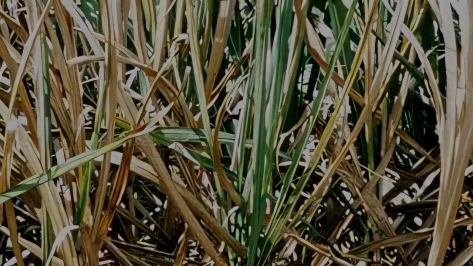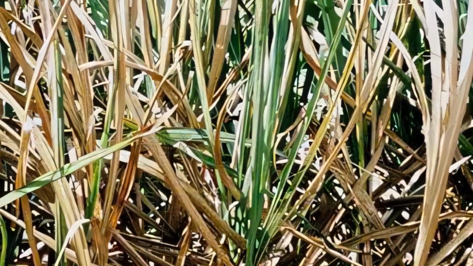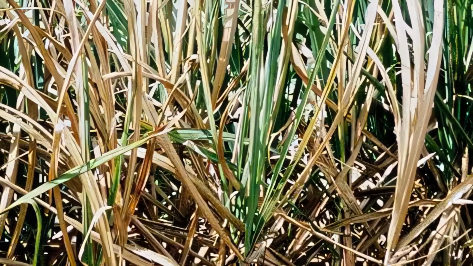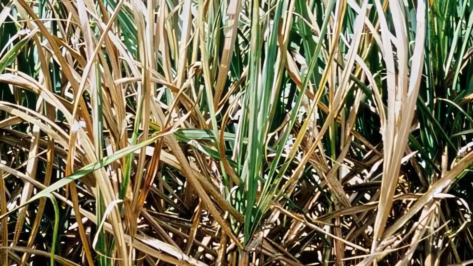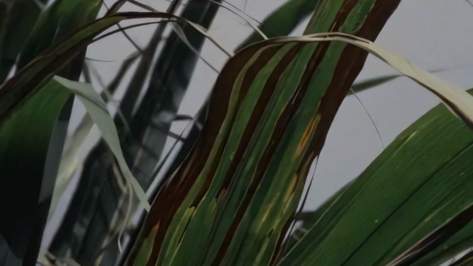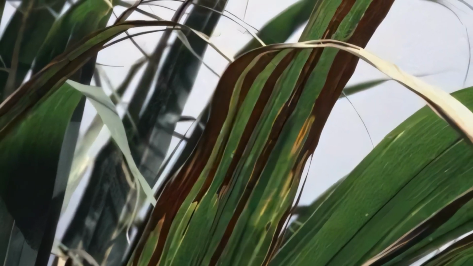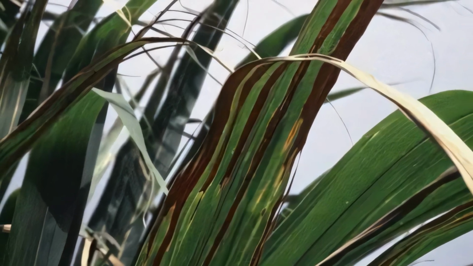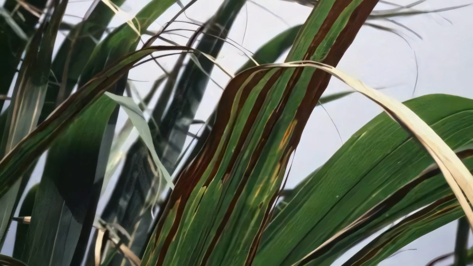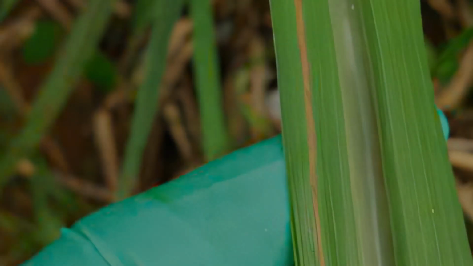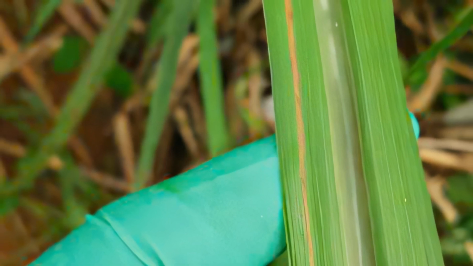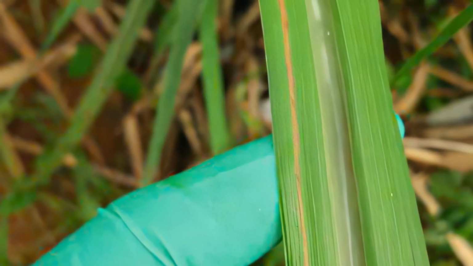Small changes in sugarcane can sometimes be the first warning sign of a serious bacterial disease. This condition is commonly associated with Xanthomonas albilineans, the bacterium responsible for sugarcane leaf scald. The disease can occur in different forms, including a chronic form and a more severe, rapidly developing form. It can also remain hidden for some time before symptoms become obvious.